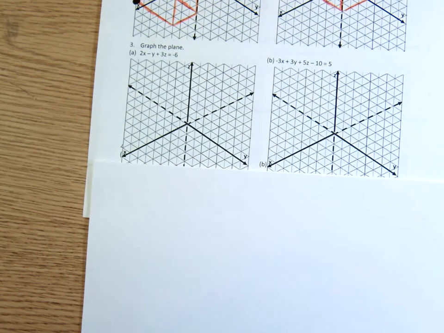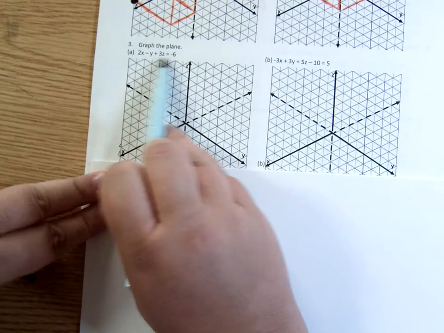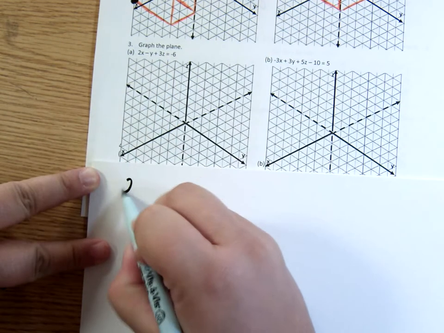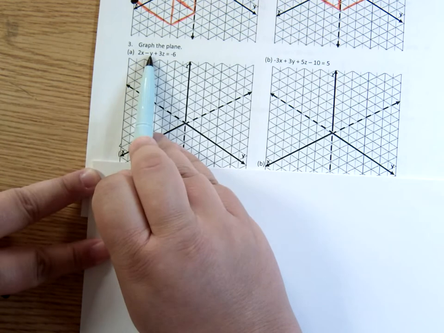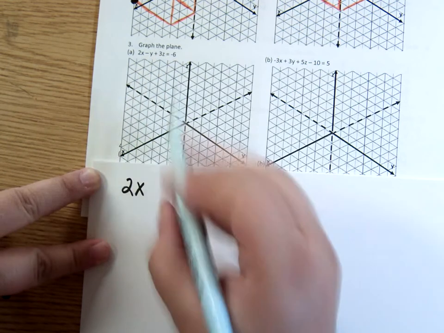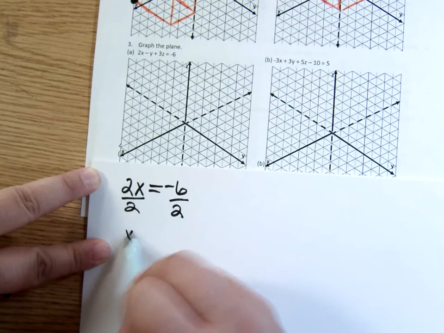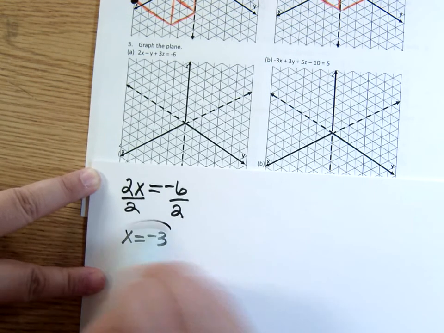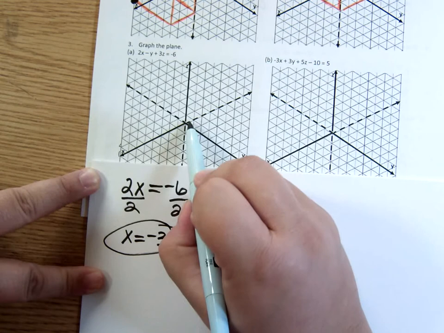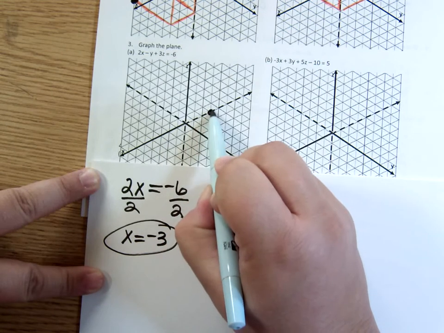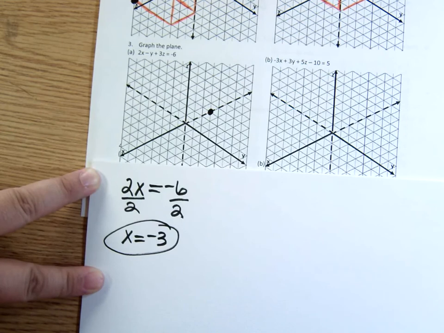So in other words, when I'm trying to find the x-intercept, I'm taking this equation and I'm plugging in a 0 for y and a 0 for z. That makes this go away and this go away. So I get this. When I solve it, I get x is -3. So I'm going to put a point, 1, 2, 3, on the negative end of the x-axis.